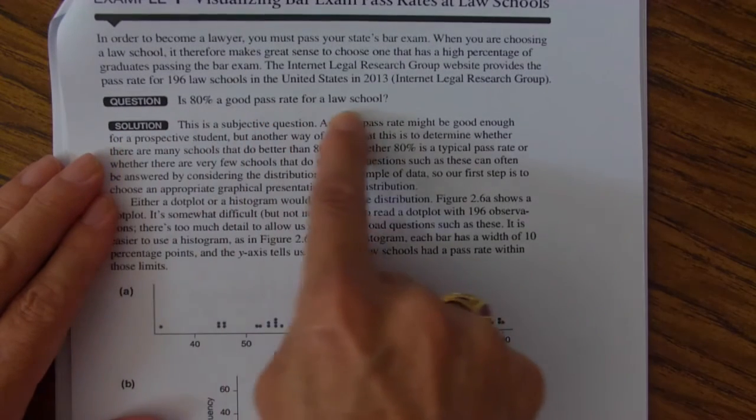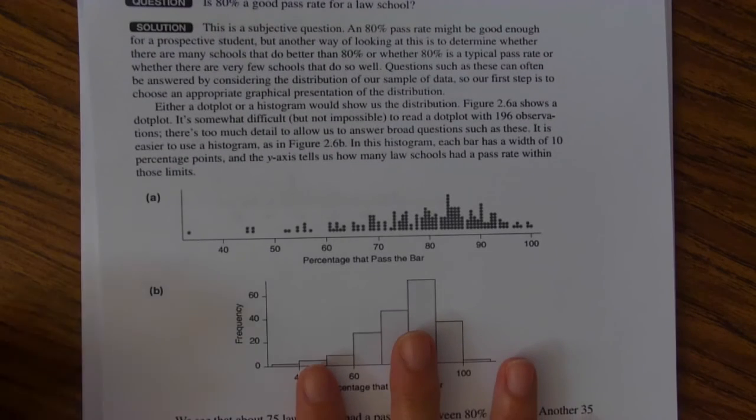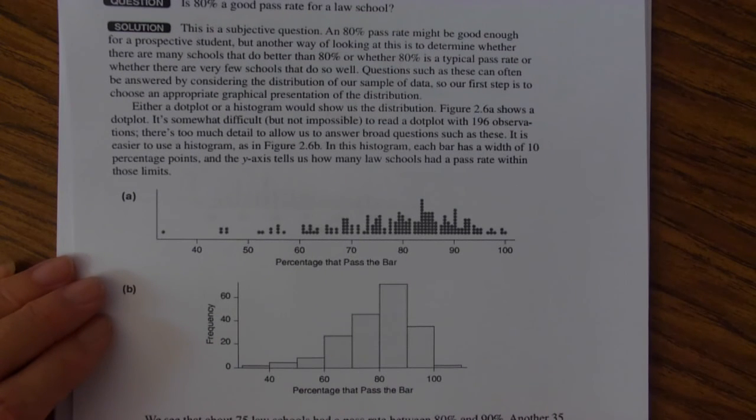So here's the question. Is 80% a good pass rate for a law school? I want you to not read the solution yet. I just want you to answer that question. Do you think that's good? Would you want to go to a school where 80% pass? You think it's good? Well, let's look and see if we think that's good. Sometimes it's hard to answer a question if you don't see the data. So when you look at this data, let's look at this graph here, right?